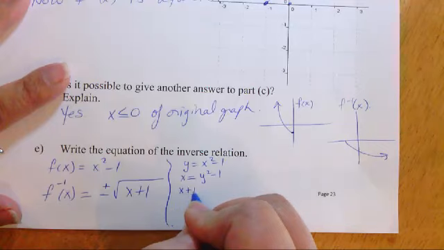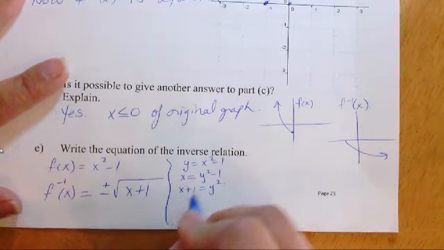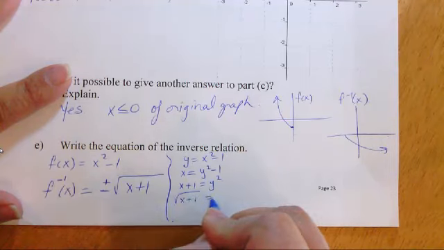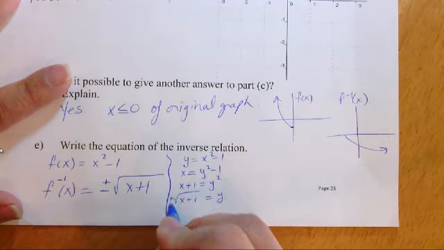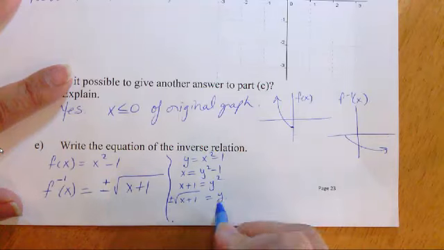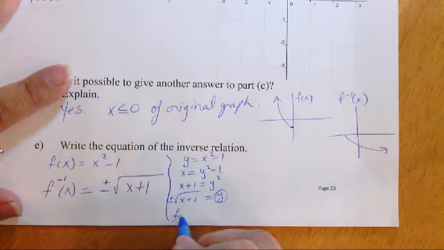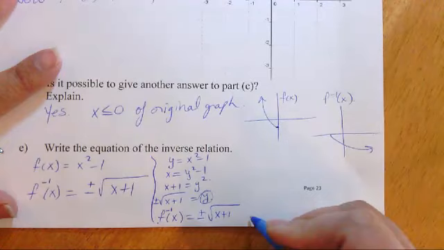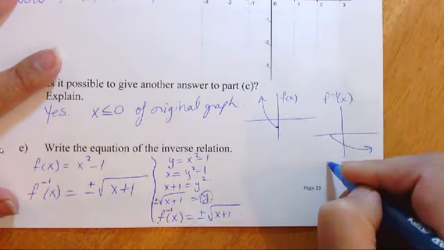So we have x plus 1 equals y squared, then take the square root of both sides. So we have the square root of x plus 1 equals y. Remember, we've got our plus and minus there. And now change the y to f inverse of x, and that's plus or minus the square root of x plus 1. Make sure you decide which one is which.